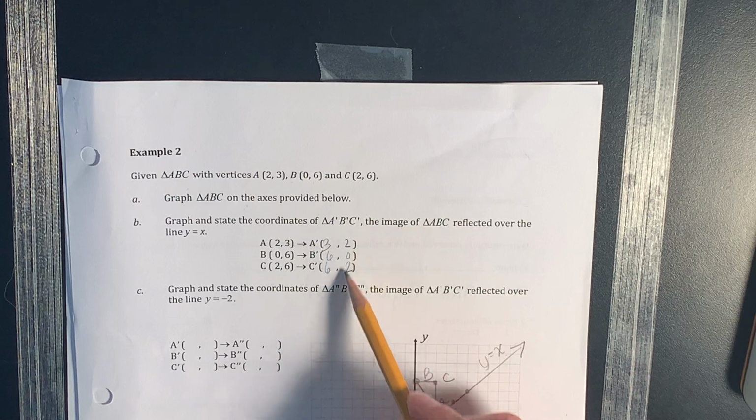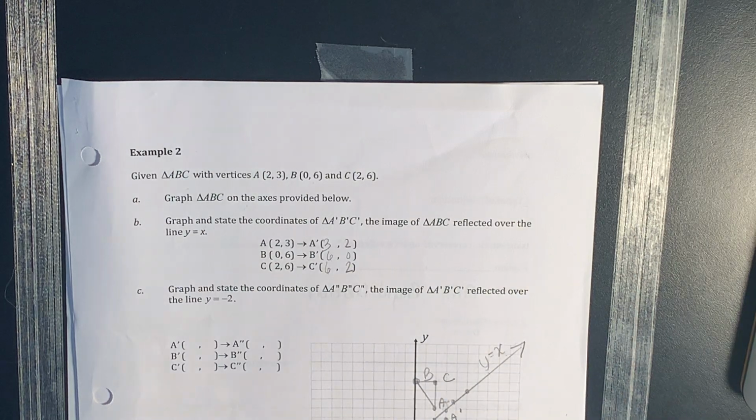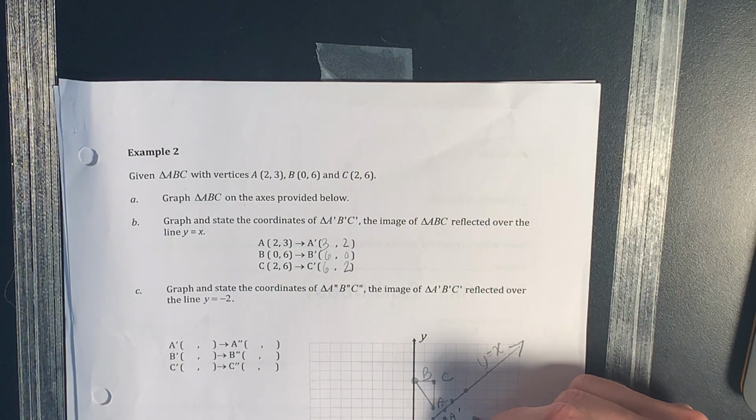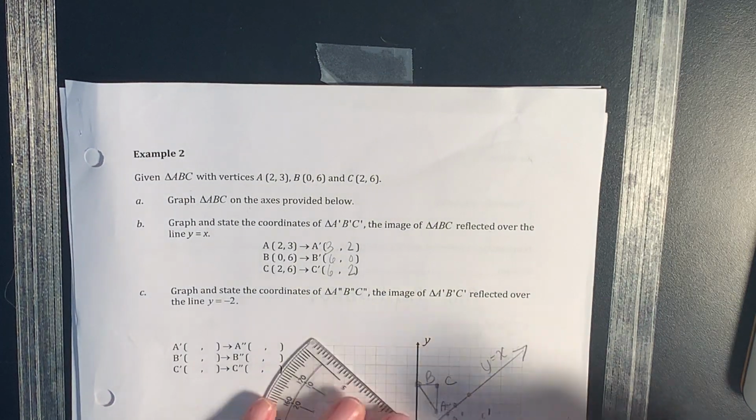And I'm going to graph my new triangle. So 3, 2. I'm going to call it A prime. 6, 0. I'm going to call that B prime. And 6, 2, C prime. I'm going to take my ruler, I'm going to draw on my triangle.